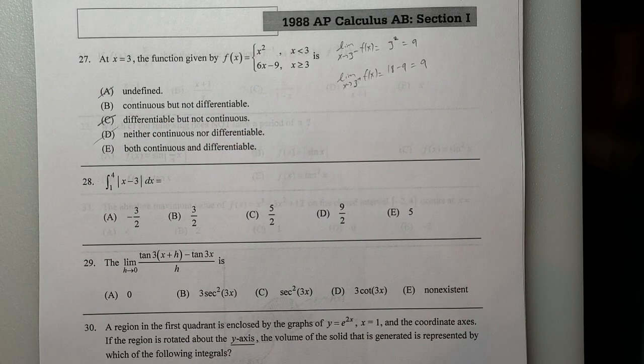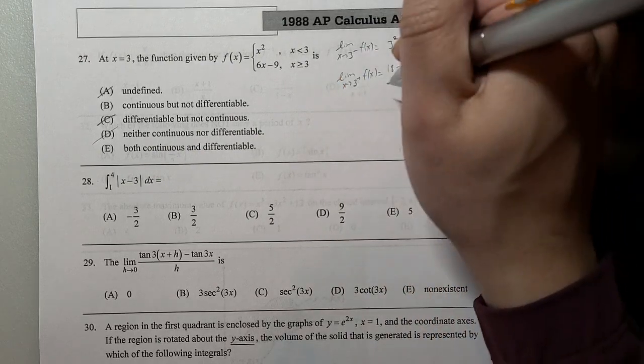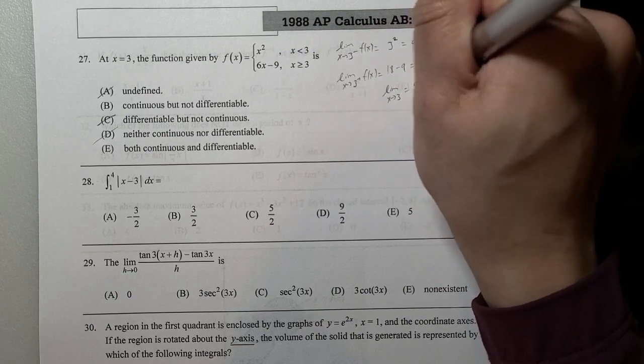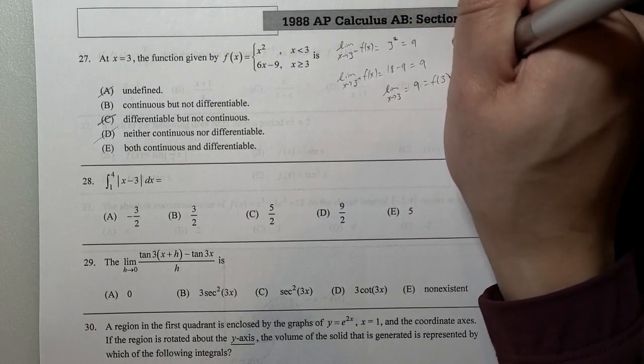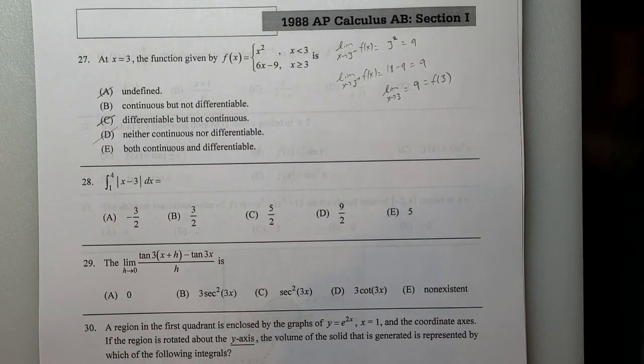By the way, it's continuous because the limit from the left equals the limit from the right. So the limit as x goes to 3 is equal to 9, which is equal to f of 3. Okay? So it's continuous. Is it differentiable though?